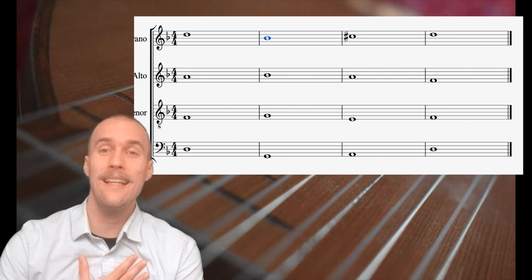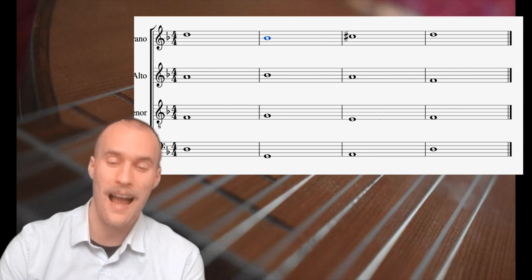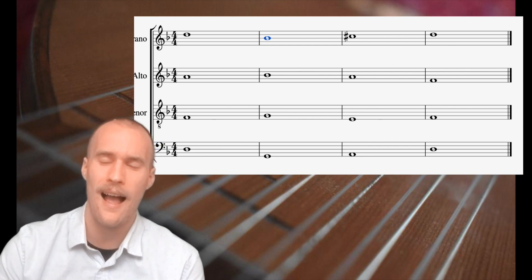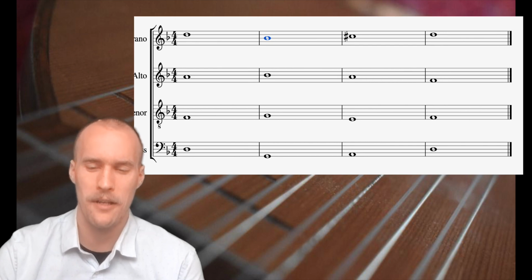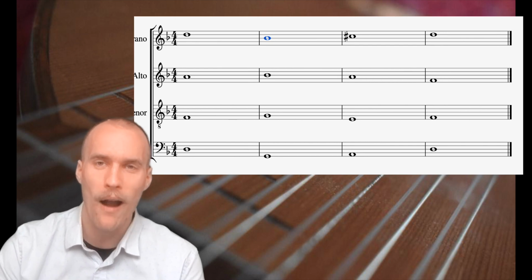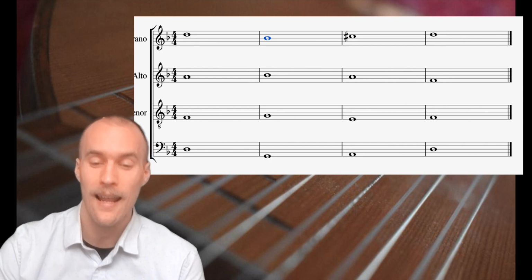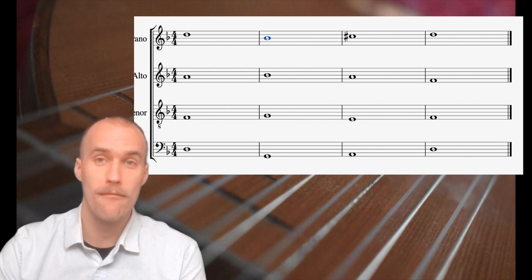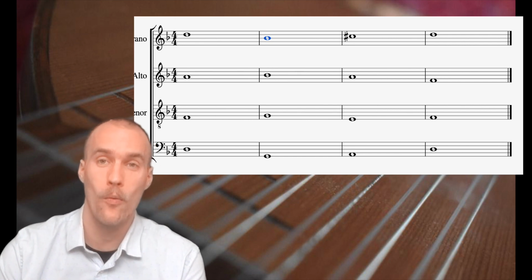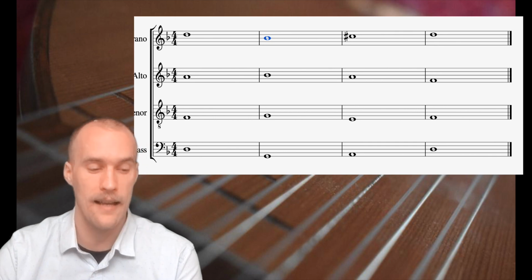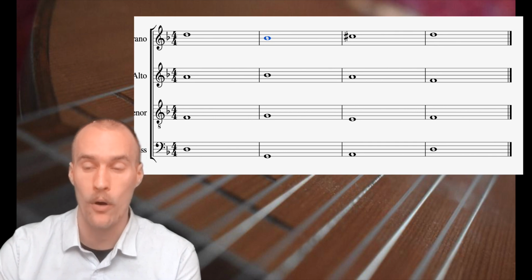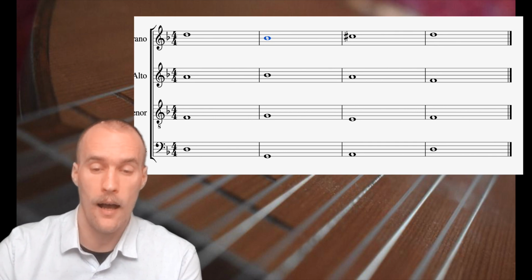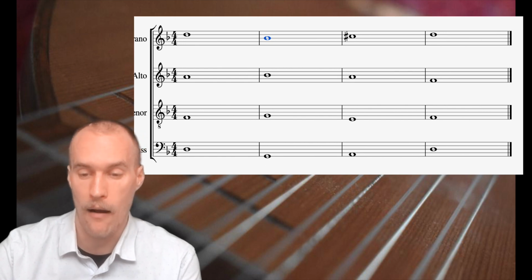I personally love the augmented 2nd. I find it so interesting. I love it anytime I get a chance to hear and write and work with an augmented 2nd. That being said, Mozart, not a fan of the augmented 2nd, nor was Bach. And these are the guys who are sort of making our conventions for us when we are doing our counterpoint.